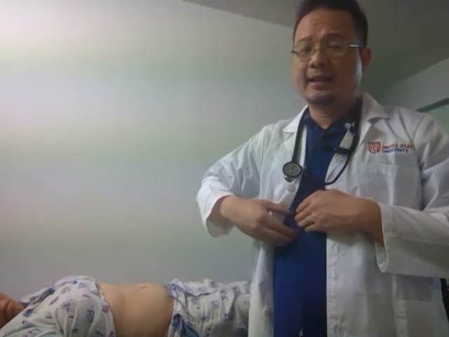Take a deep breath, and then when we put down there, ask the patient to exhale everything out. When the patient exhales, the diaphragm goes down, and with our hand in a deep palpation position, if the patient has inflammation of the gallbladder, she's going to complain of pain. So right now I'm going to do the Murphy sign to make sure she doesn't have it.